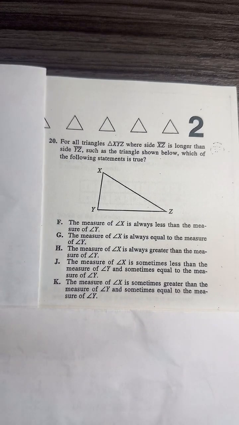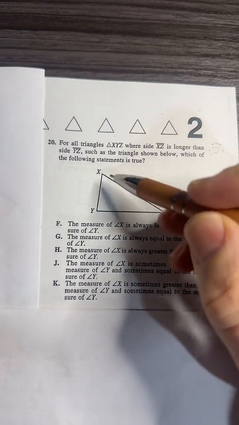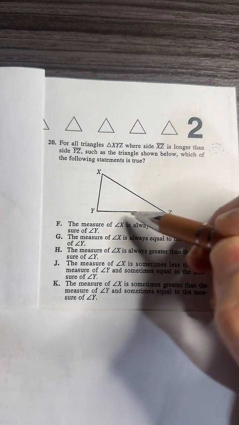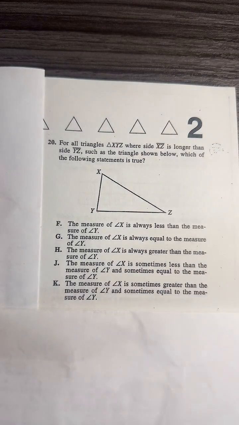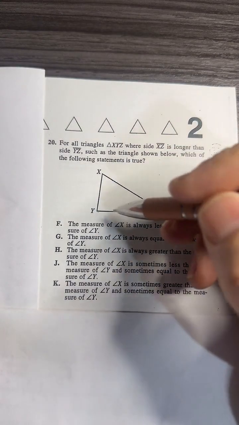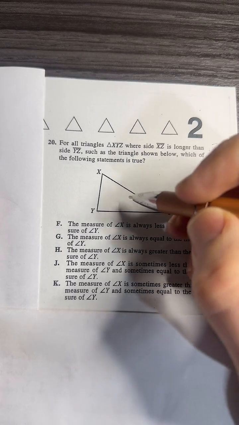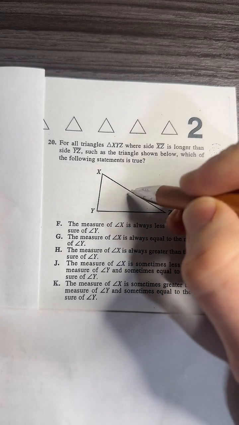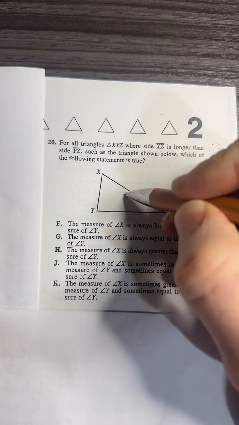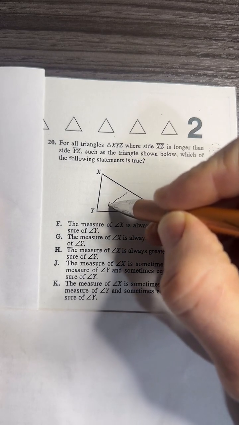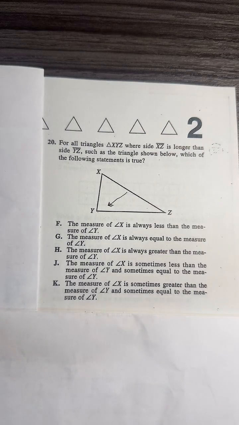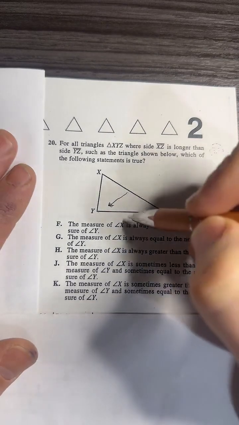So, number 20, for all triangles, triangle XYZ, where side XZ, so that's going to be this one, is longer than YZ. Which of the following statements must be true? All right, so they're getting at an axiom where we look at triangles. If the side is longer, that means the angle across from it is likewise larger. So the larger angle is across from the largest side. The smallest angle is across from the smallest side.